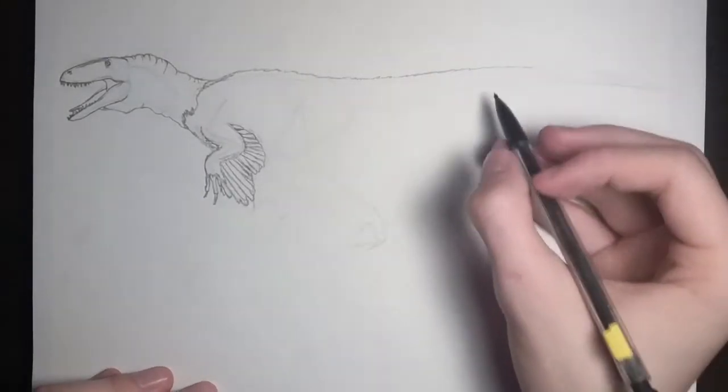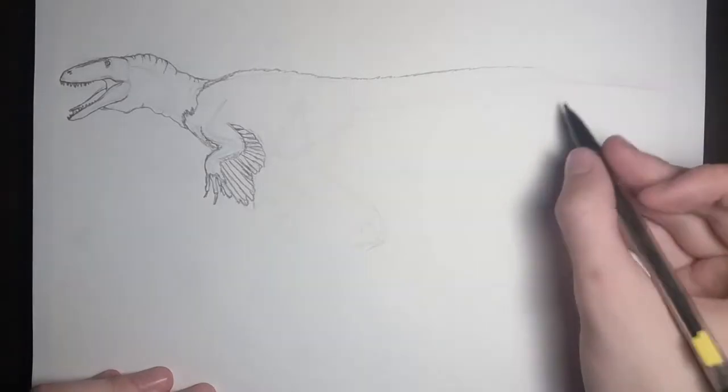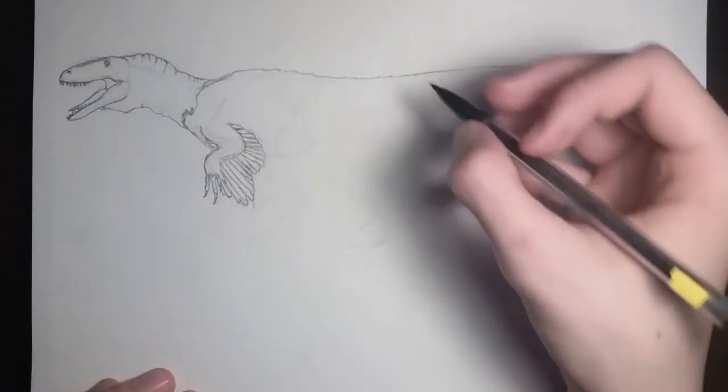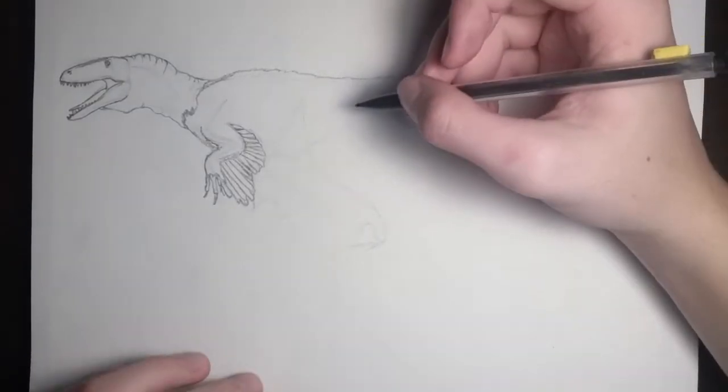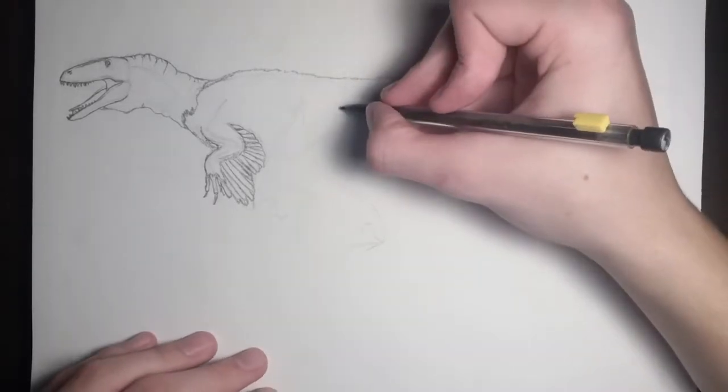Okay, so I'm gonna go in and stop there. So we're gonna have other feathers coming out from there, doing some neat stuff. And now I'm gonna move on to the legs.